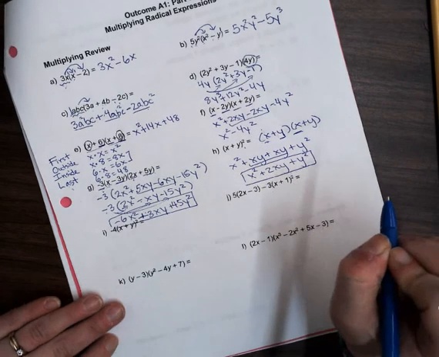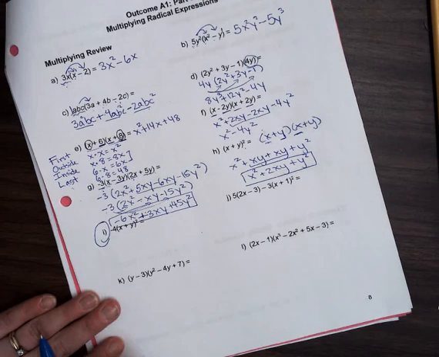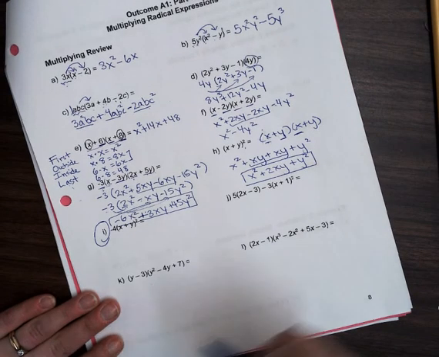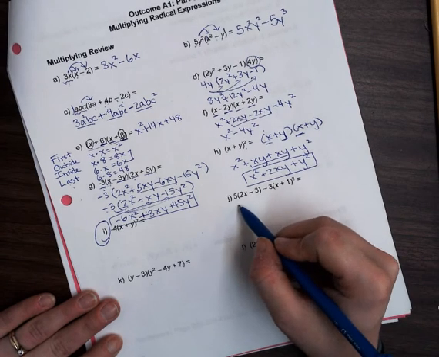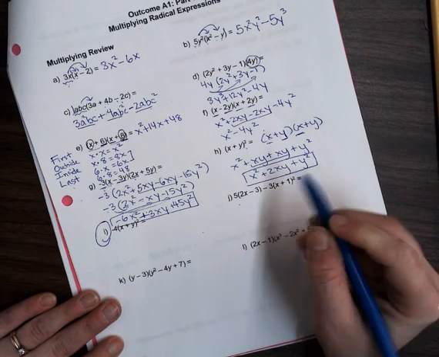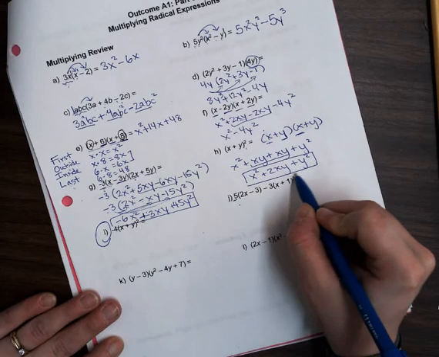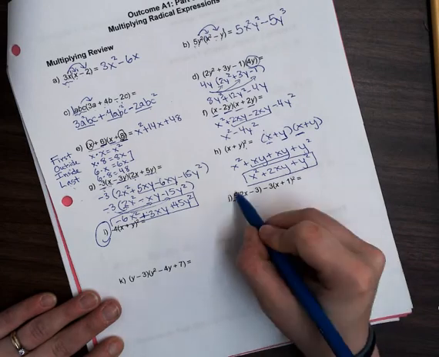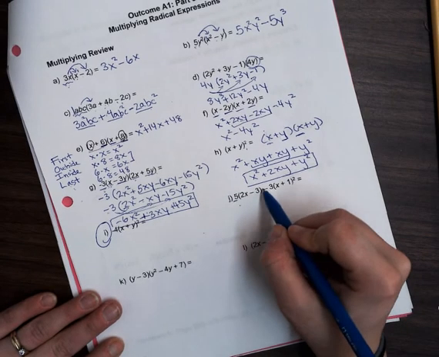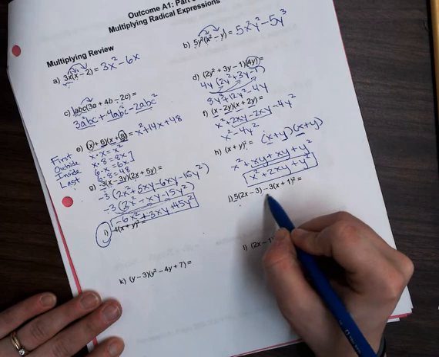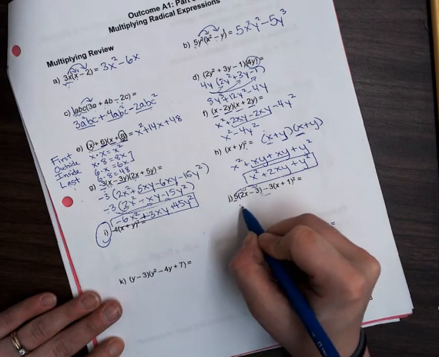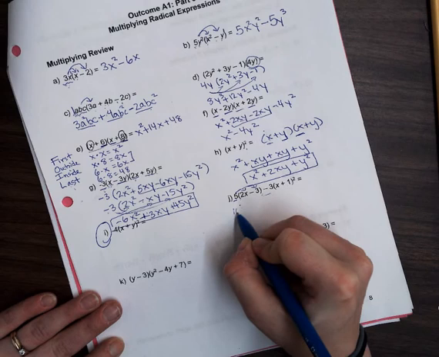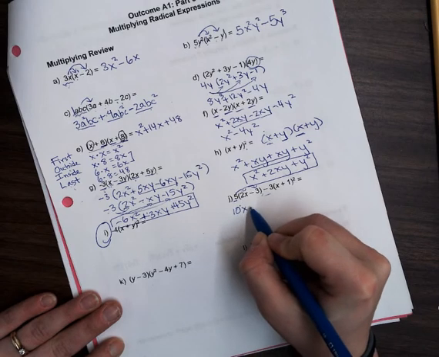So I'm going to let you try I on your own. J is kind of a combination of what we did in example G and example H. Okay, so you've got a term in front and you've got a square. So first let's distribute. Now notice there isn't another term that we're multiplying by here, so we can just go ahead and distribute into this bracket. So we have 5 times 2 is 10x, and 5 times negative 3 is negative 15.